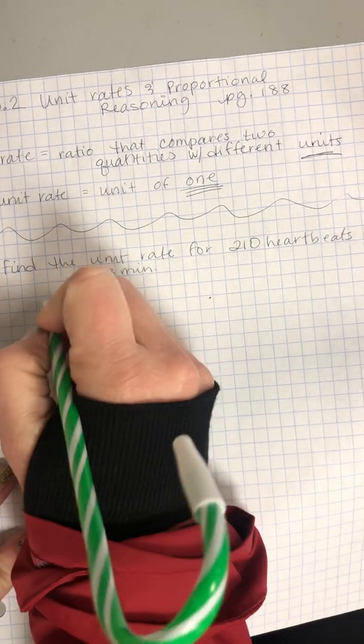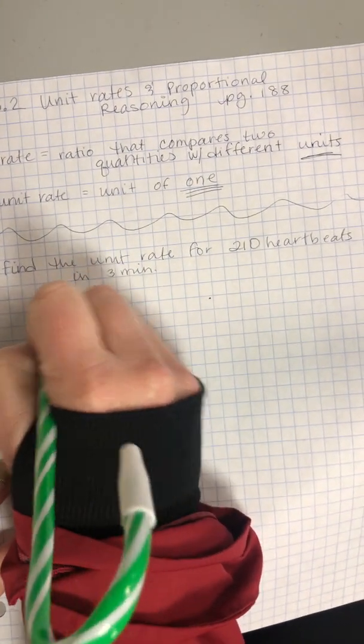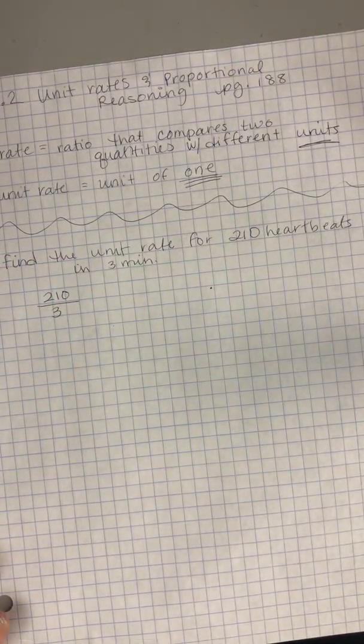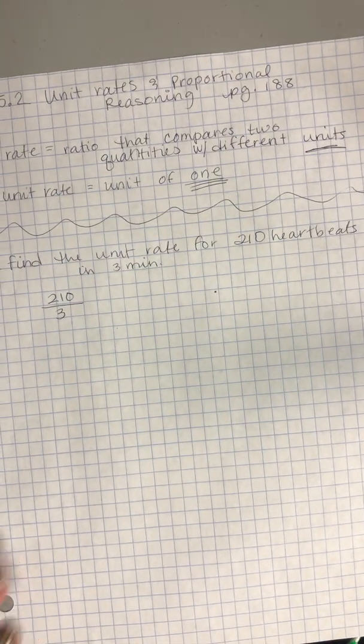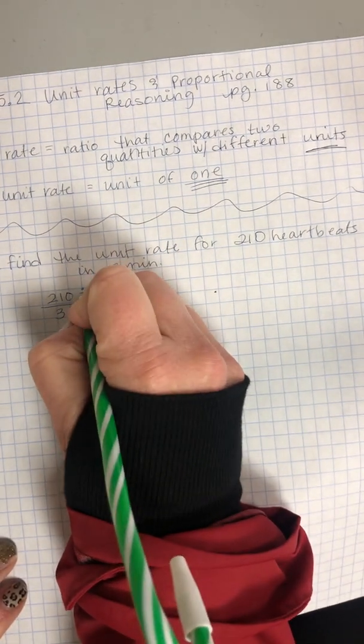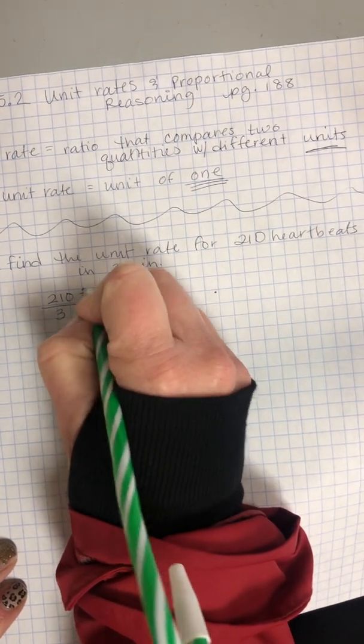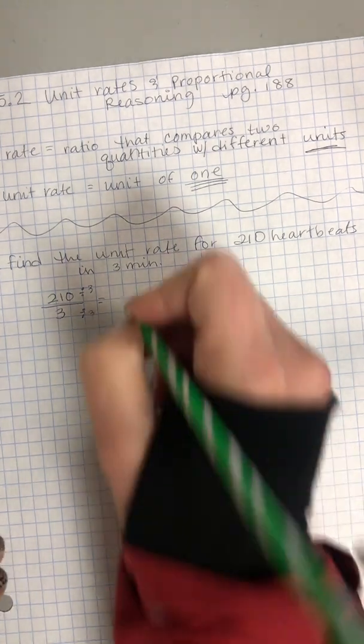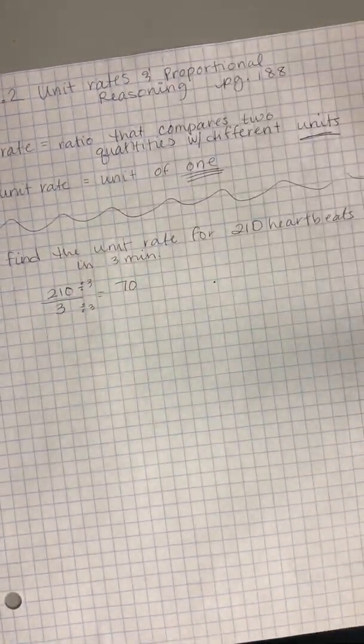So we have 210 in 3 minutes. Jack, what do we do? We divide by 3. Yeah, 3 goes into both those numbers. And so what do we get? You get 70. But we have to make that make sense.